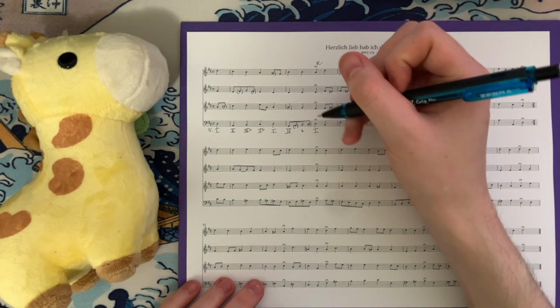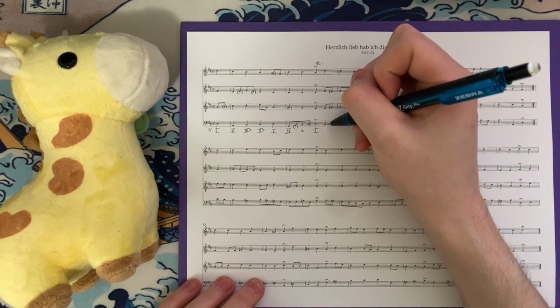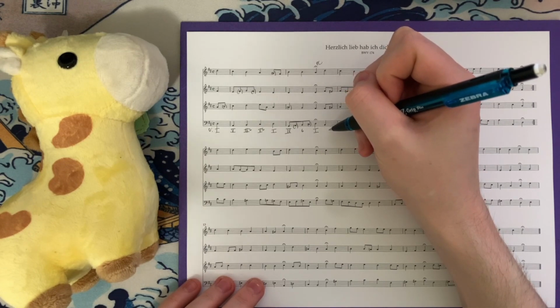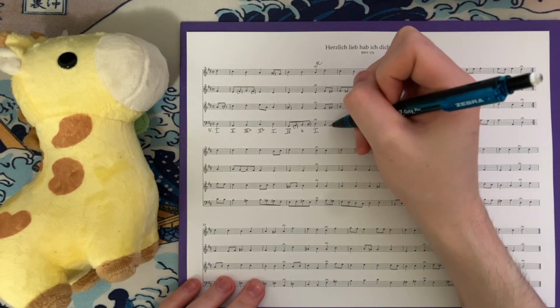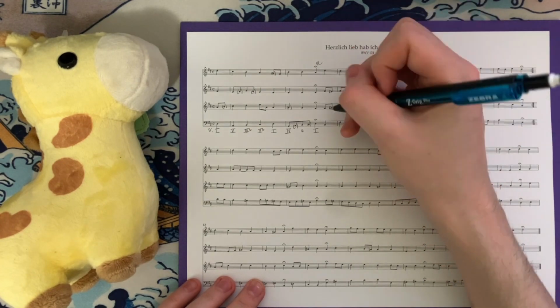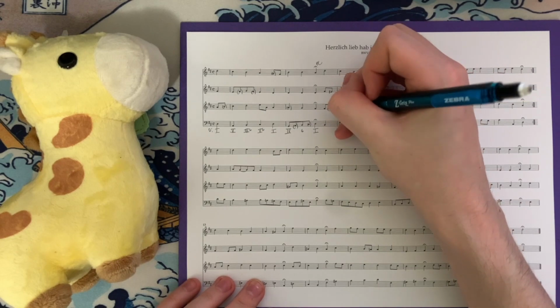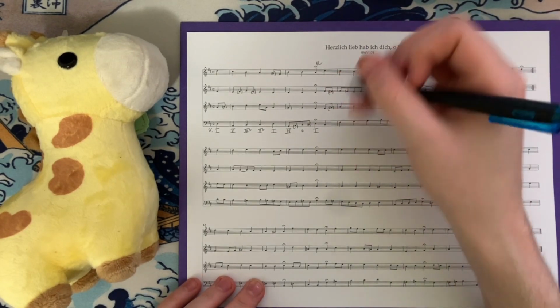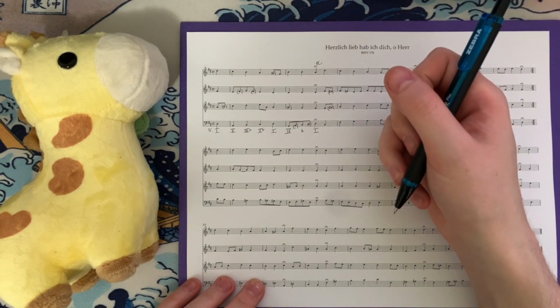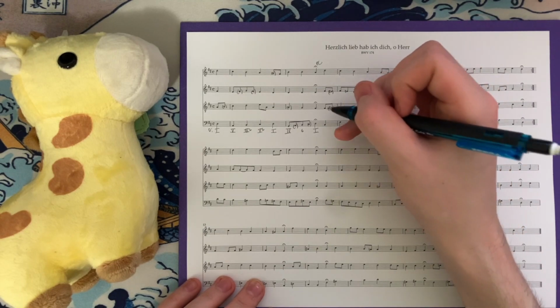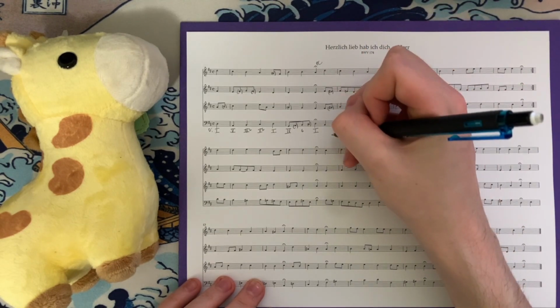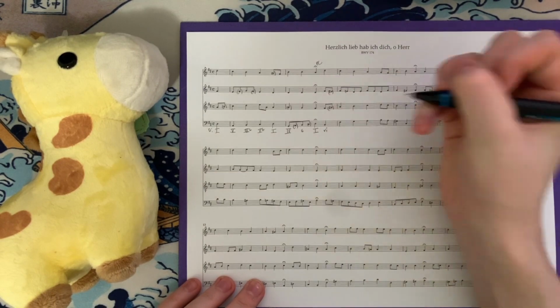Okay. Next we have the same chord. Actually, we have B, F sharp, and D. So there's an argument to be made here. Actually, it's not even really much of an argument. It's just a B minor triad. B, F sharp, and D. So that's a 6 chord in root position.